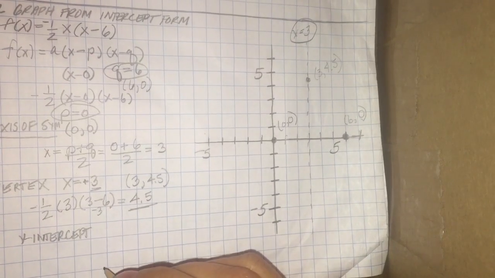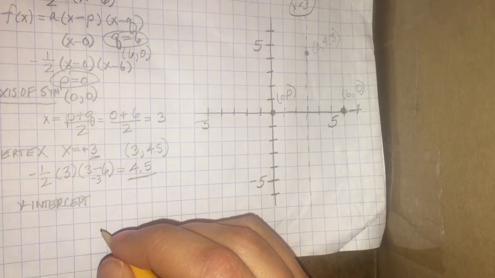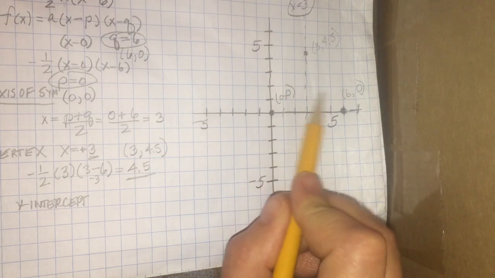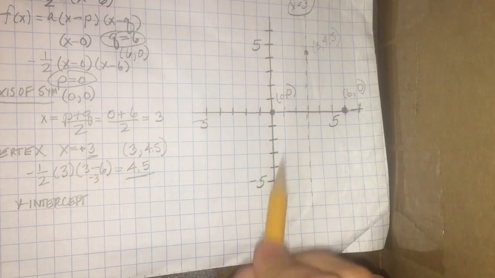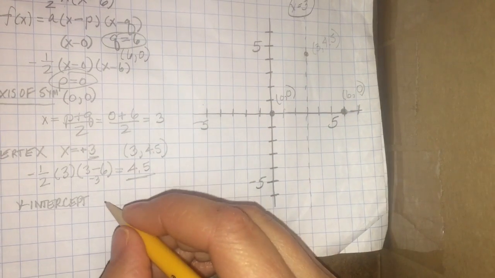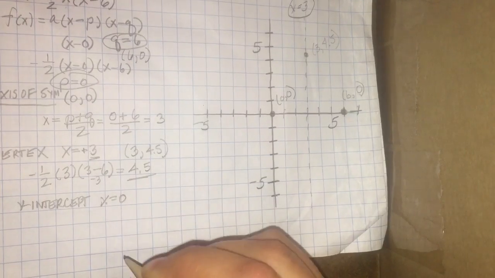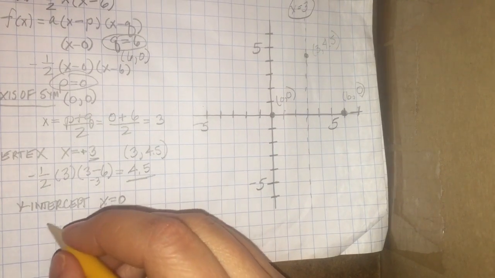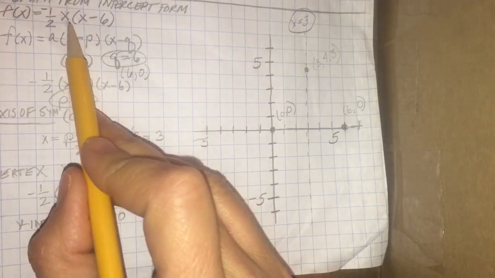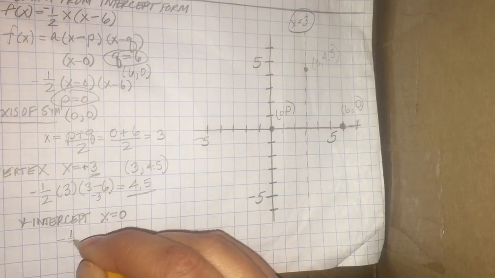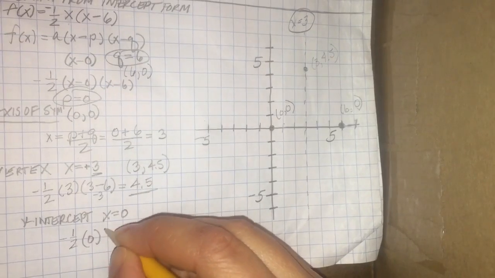To find the y-intercept, remember when we found the x-intercept, the y value was 0. To find the y-intercept, we're looking for where the x value is 0. So I'm going to go back to my original equation up at the top, and I'm going to rewrite it, except in place of x, I'm going to put a 0.